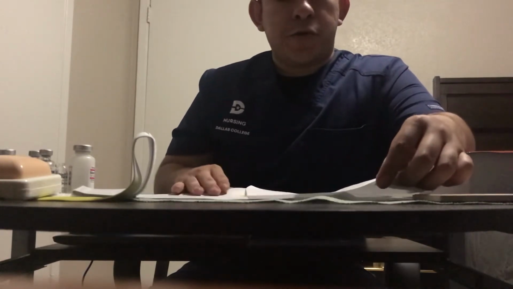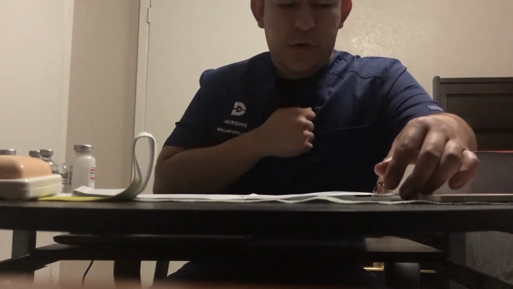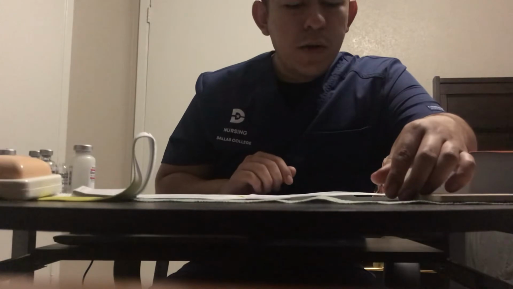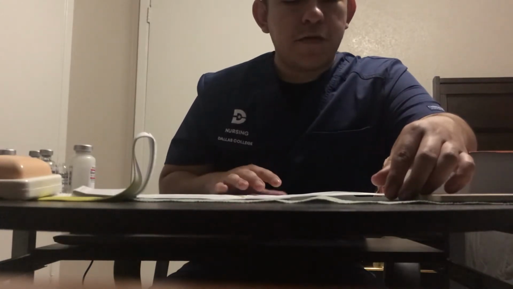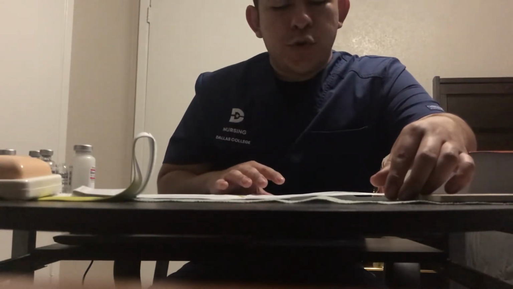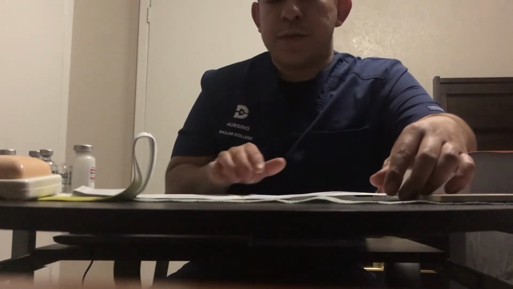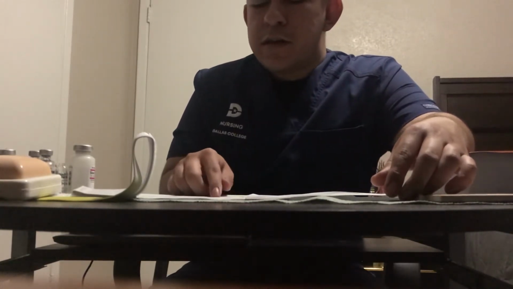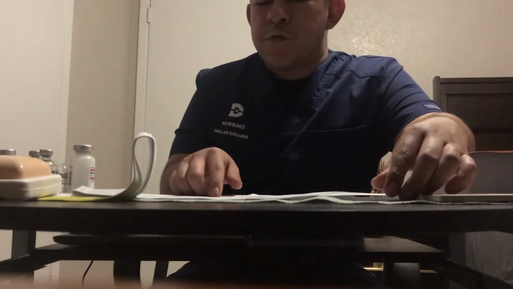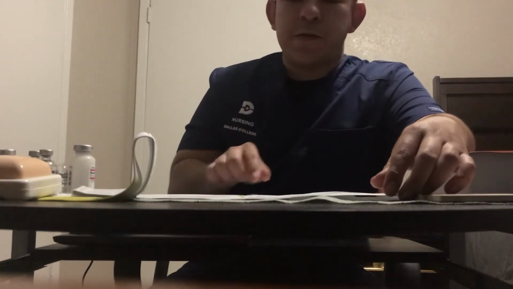So now the doctor ordered 1 gram of ceftriaxone IM Q 12 hours for infection. Reconstitute in 2.5 mLs of sterile water, and that matches with what is in the medication record.